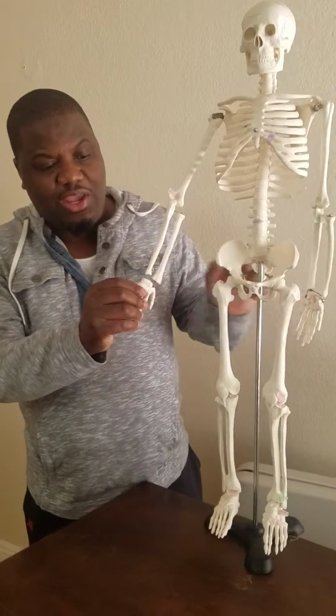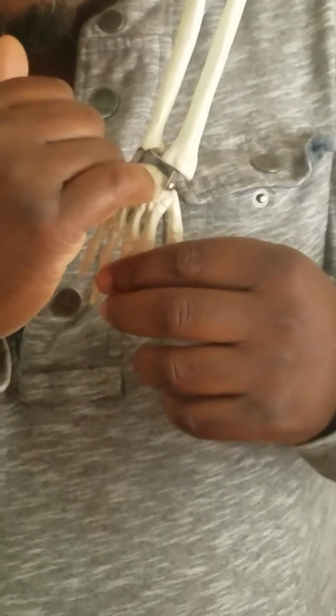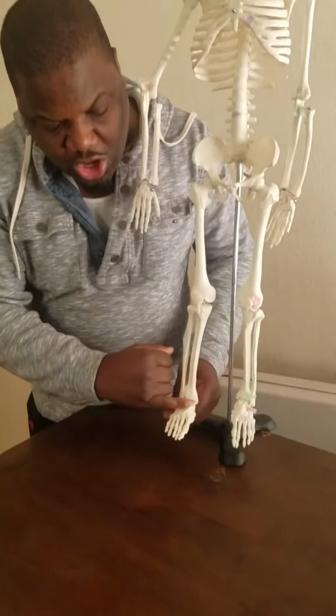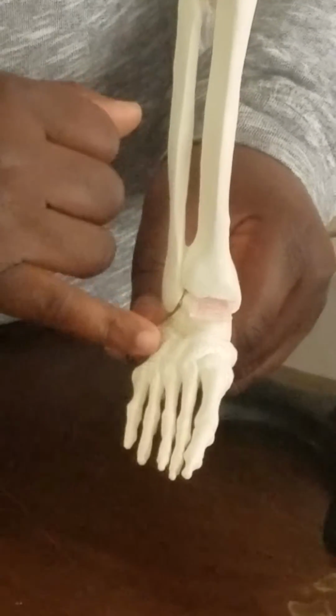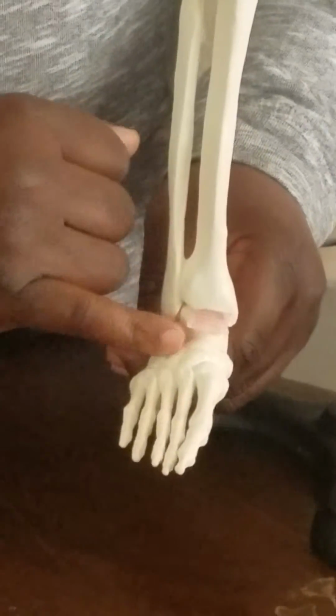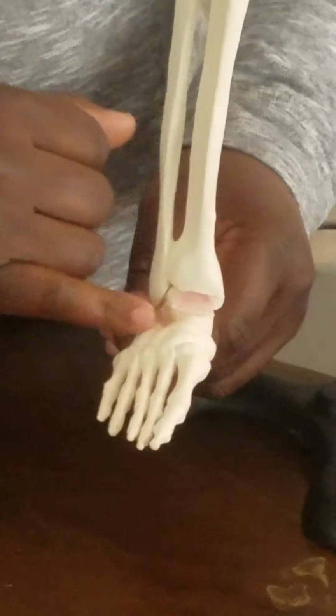So this right here is the carpus of the wrist, which helps with movement and also stability of the wrist. Another example of a short bone, which is almost club-like in shape, would be the tarsus of the foot. They help with stability and also movement.